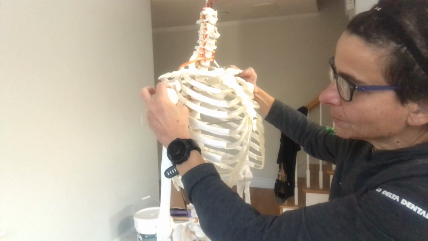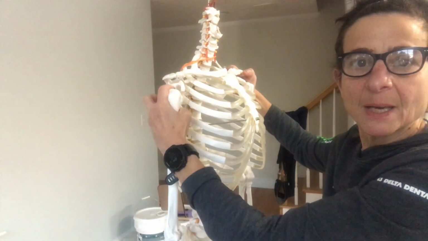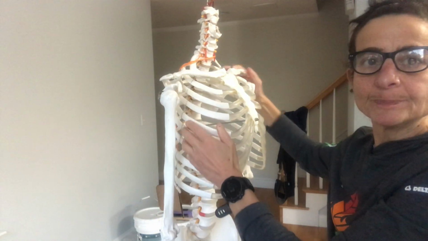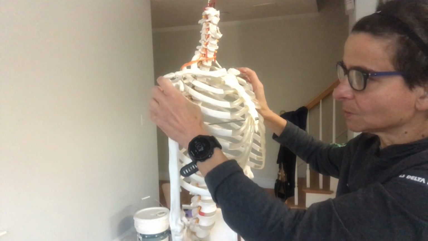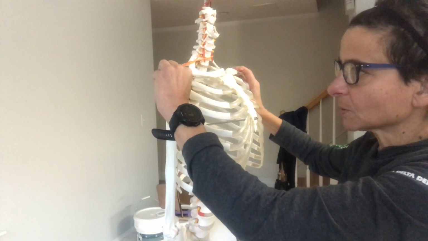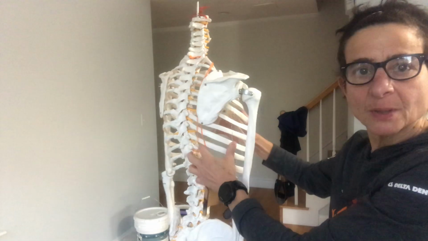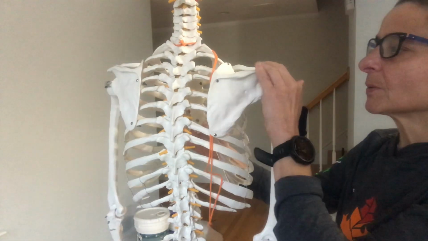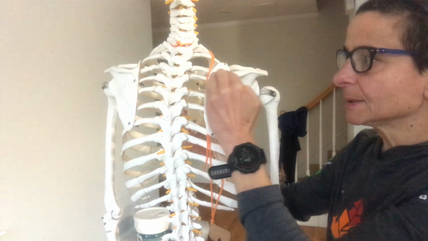We have the glenoid fossa. We'll study that next week. The head of the humerus articulates with the glenoid fossa. Just talked about the acromion process. Turning around, so from the acromion, the spine.